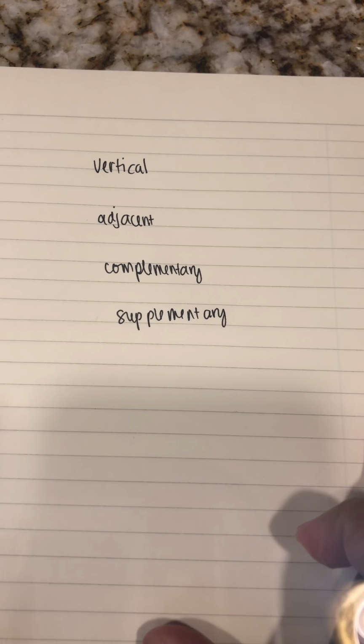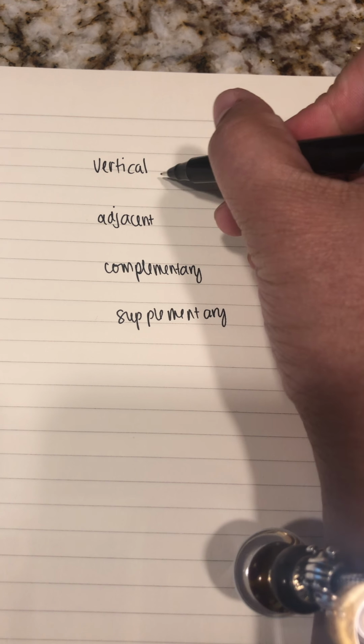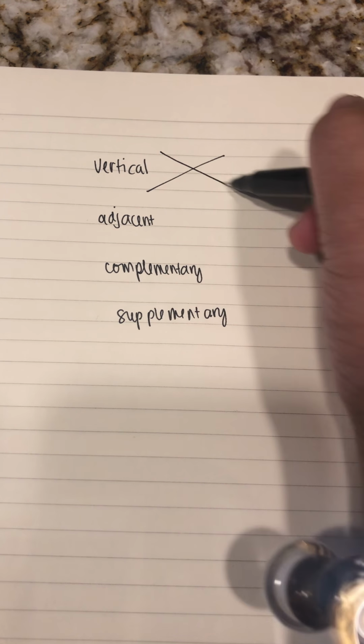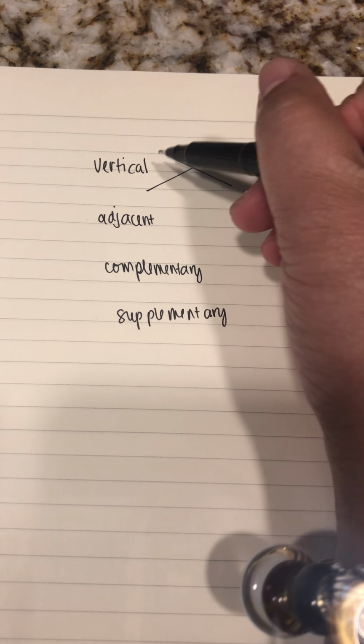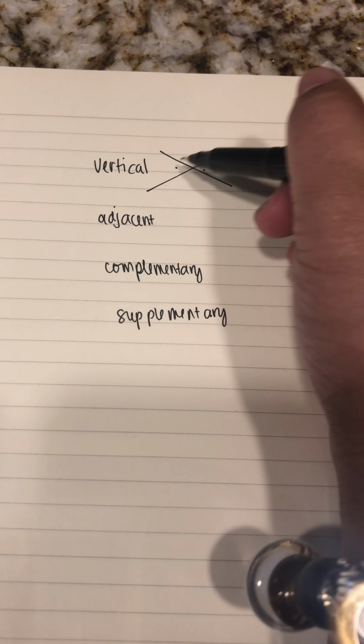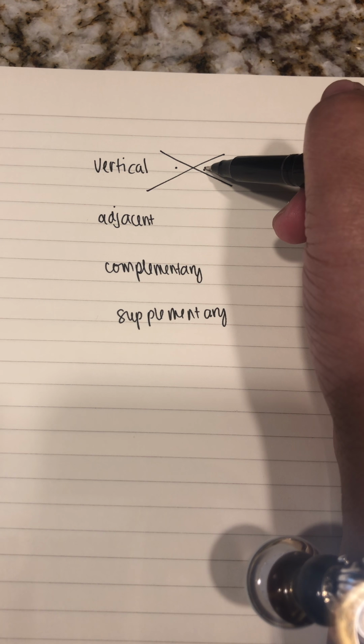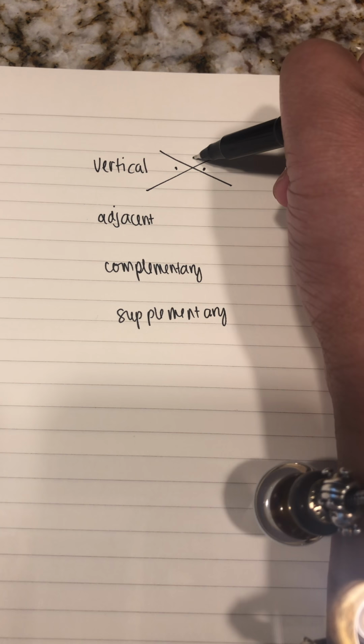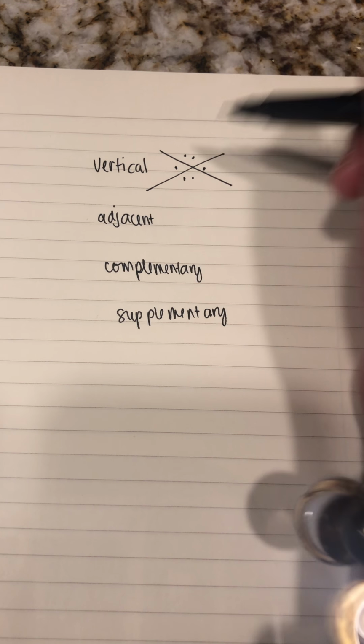All right, so vertical is when they form an intersection of 2 lines. So right here, these 2 here, and they're across from each other. So these 2 here are vertical pairs, and this right here is a vertical pair as well.